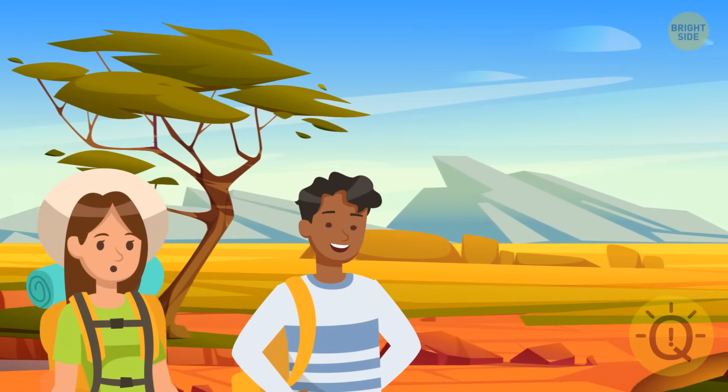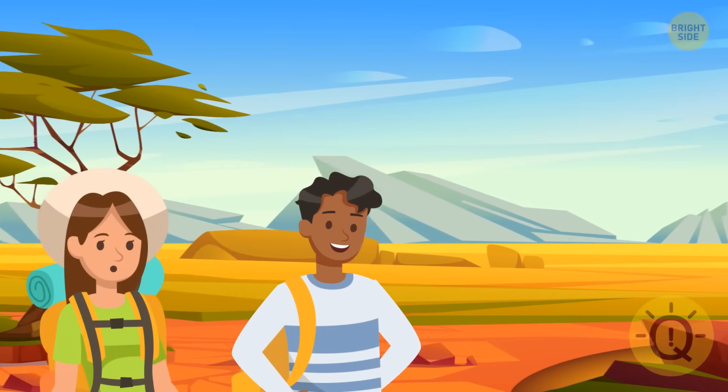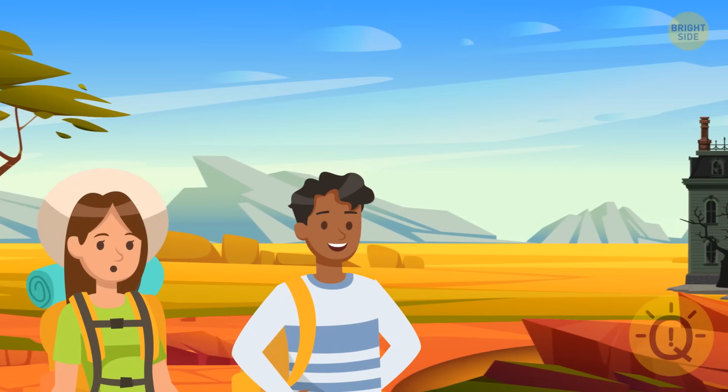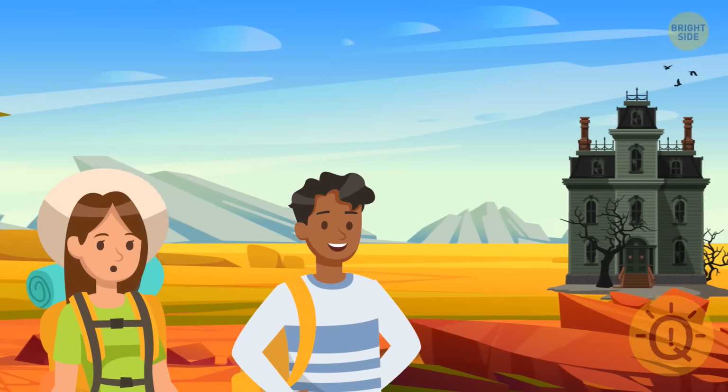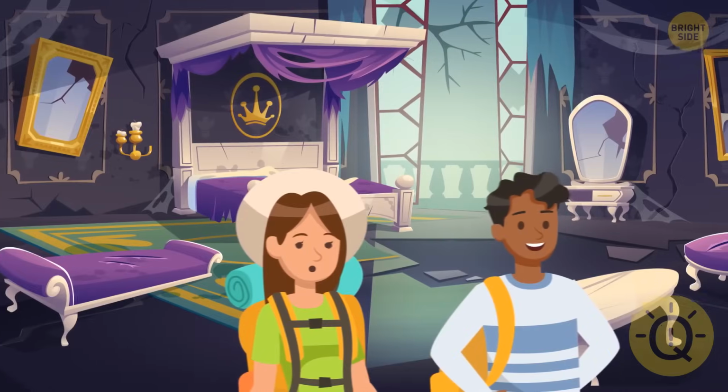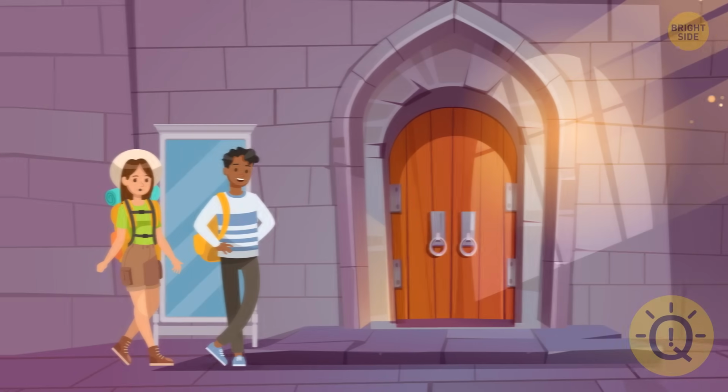Aurora and Autumn were spending their summer in the countryside. They loved to go on long walks and explore the surroundings. One day, they found an abandoned hotel and just walked in. Everything there was crushed, and the glass was shattered.